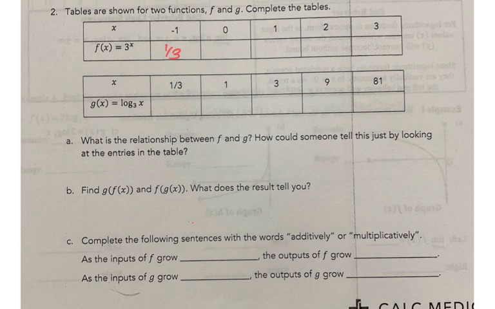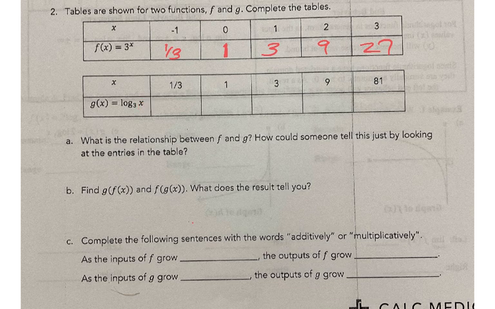Is it okay with that? What if you plug in 0 for x? 3 to the 0 is 1. What if you plug in 1 for x? 3. 2 for x, 9. 3 for x, 27. Now let's plug in 1/3 for x here.